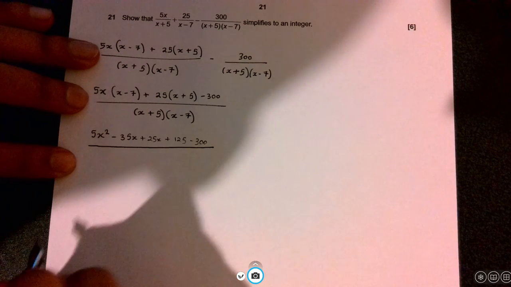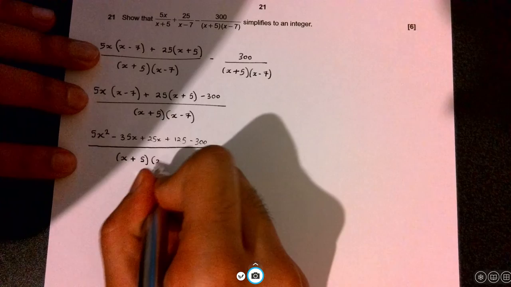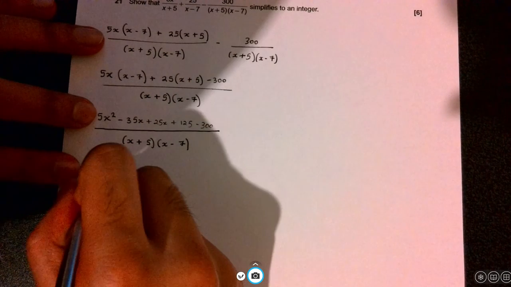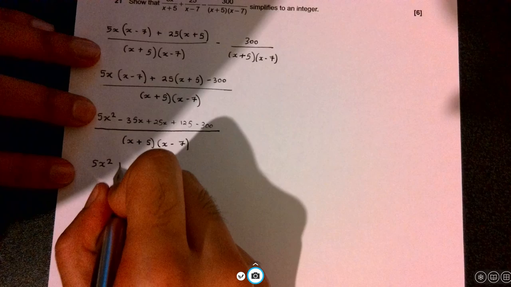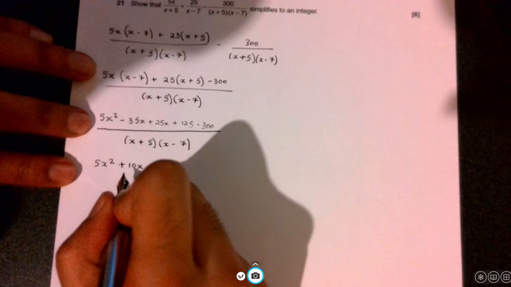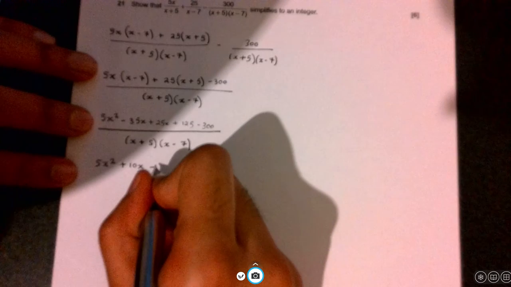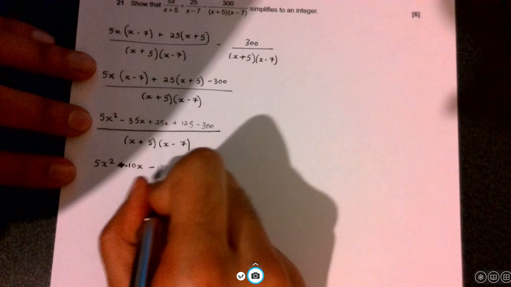On the bottom we have (x plus 5)(x minus 7). So on the top we have 5x squared, minus 35x plus 25x, that's minus 10x, and 125 minus 300, that's minus 175.